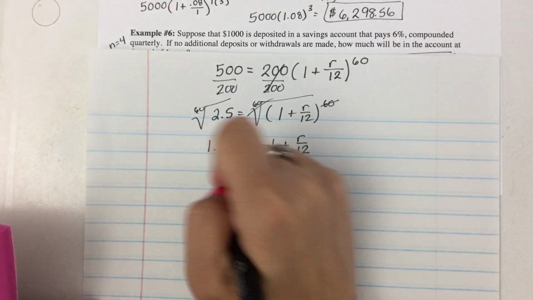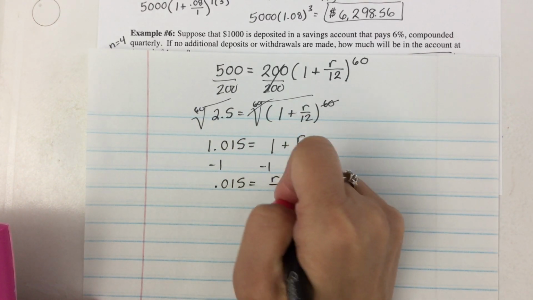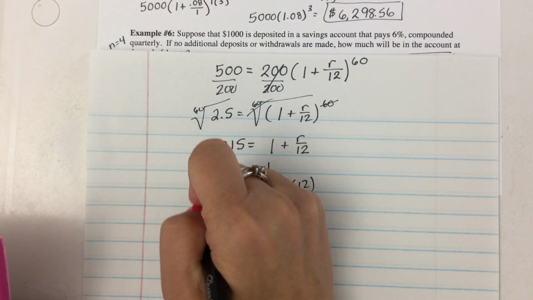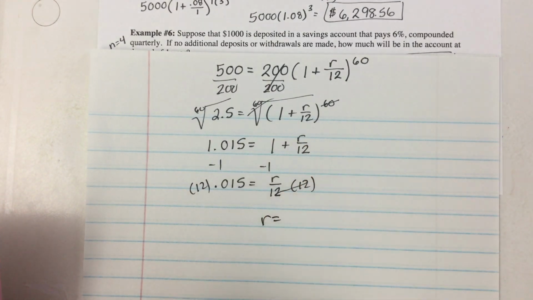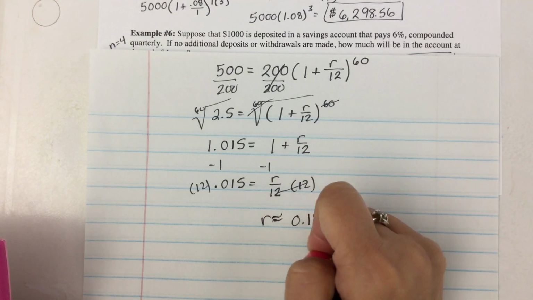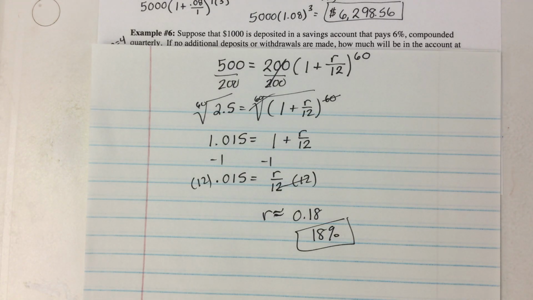Next, I'm going to minus 1. So I have 0.015 equals r over 12. Multiply both sides by 12. Your r, your interest rate, I have 12 times 0.015. It is approximately 0.18. So that was an 18% interest rate.